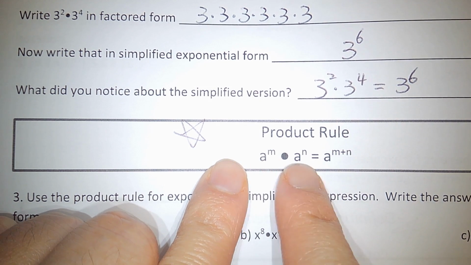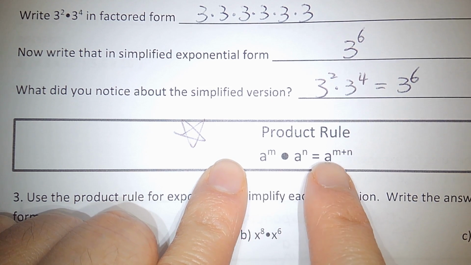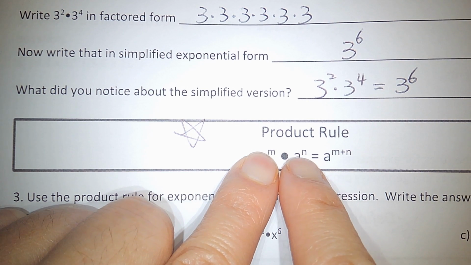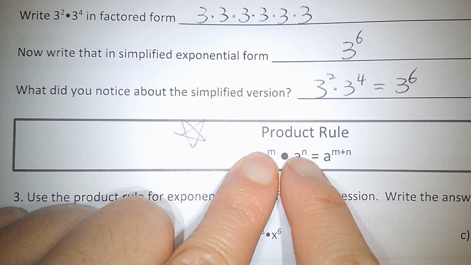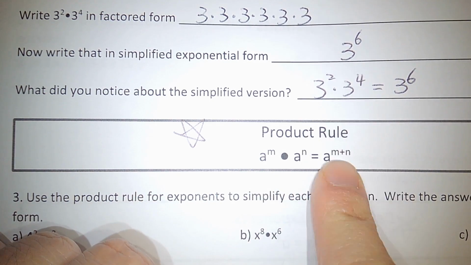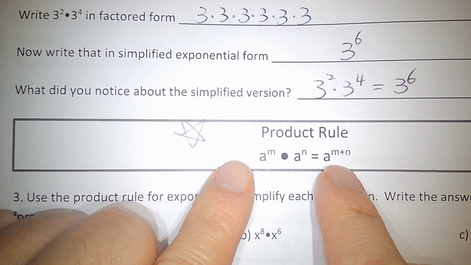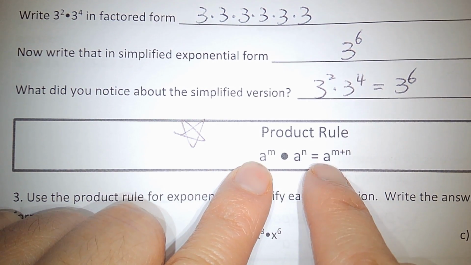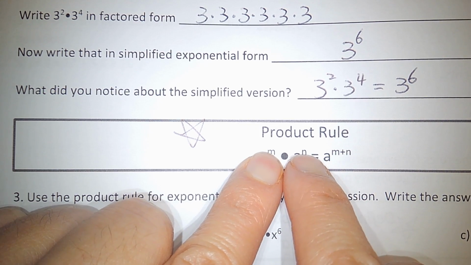So what can we do with this product? We keep the same base a and add up what? The exponents, m plus n, right? That's it. This is called the product rule. When we multiply two exponential expressions with the same base, keep the same base but add up the exponents, right?